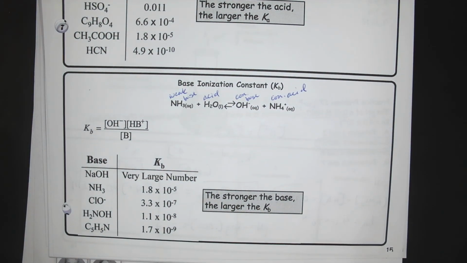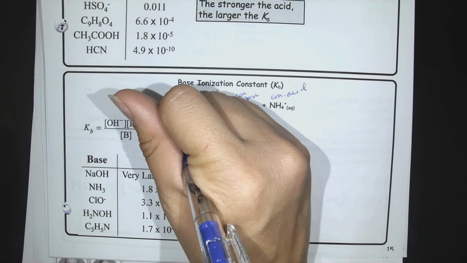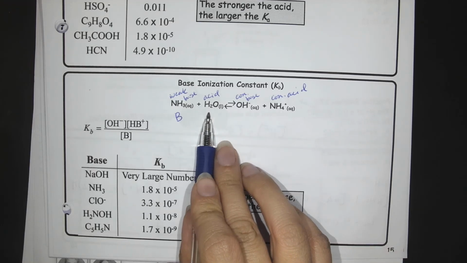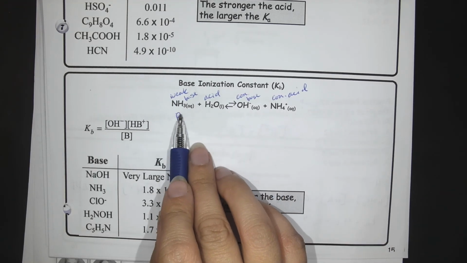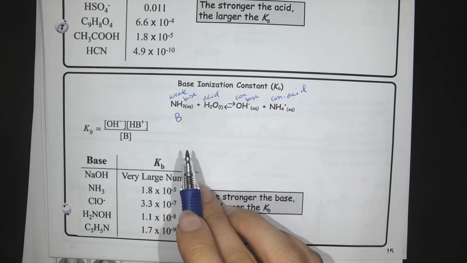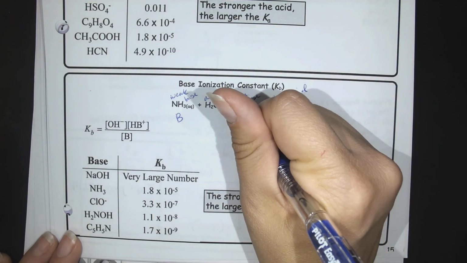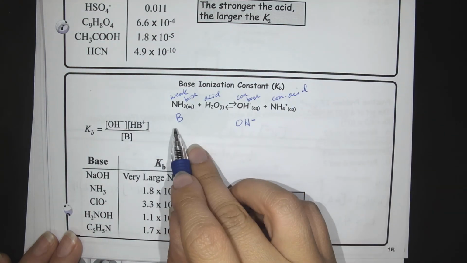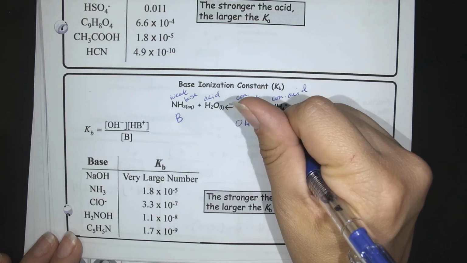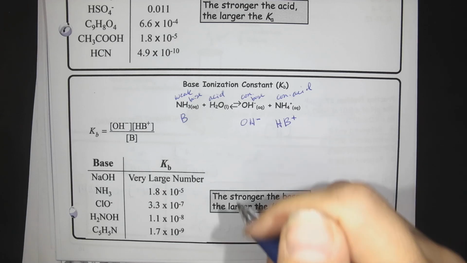Okay. So similar, this is our base, and we're going to replace that with just the symbol B for now. And then we've got water. A base is going to take a hydrogen, and where it takes a hydrogen from is a water molecule. That would leave OH minus behind. And then the base that we had before gained a hydrogen. So it's like we had the base, but it gained an H plus. Similar to acids, like I told you.